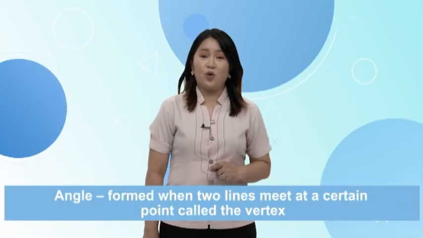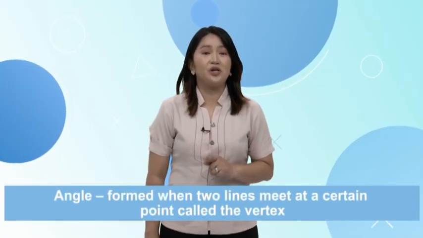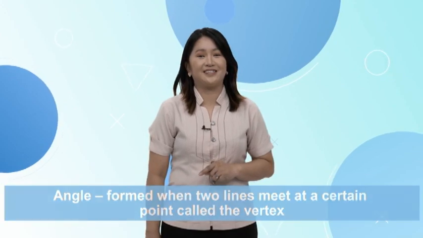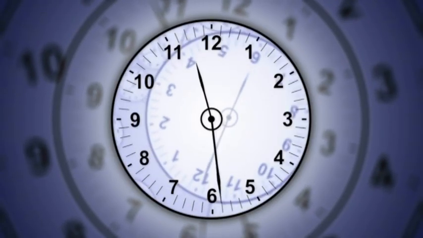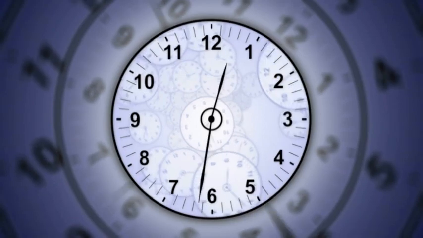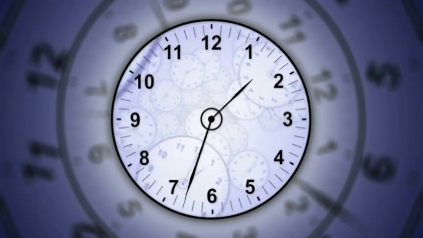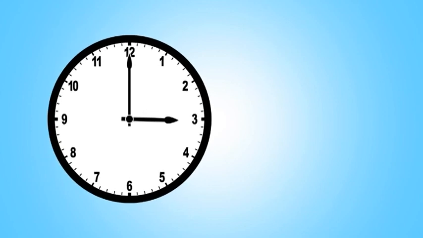An angle is formed when two lines meet at a certain point called the vertex. An example of an angle you see almost every day is the hands of a clock. Apart from telling the time, clocks can help us understand angles. Let's use this clock as an example.